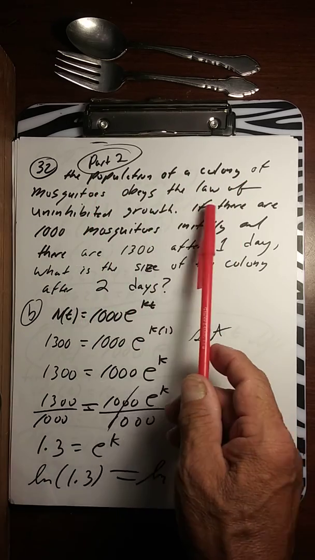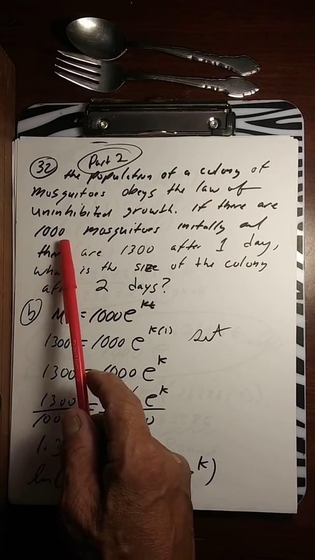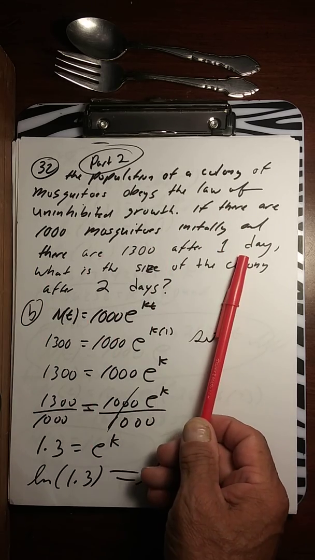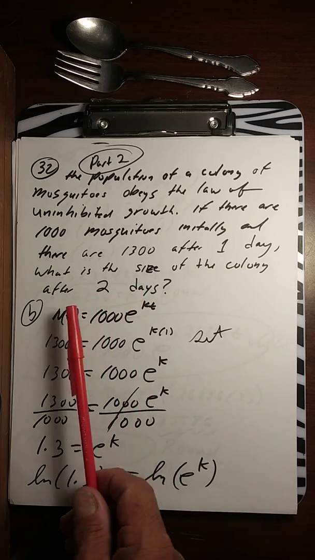So now, using that, the population of the colony of mosquitoes obeys the law of uninhibited growth. If there are 1,000 mosquitoes right now, initially, and there were 1,300 after 1 day only, how many will there be in 2 days?